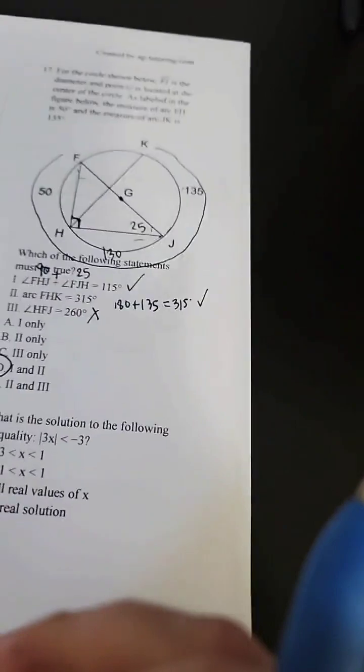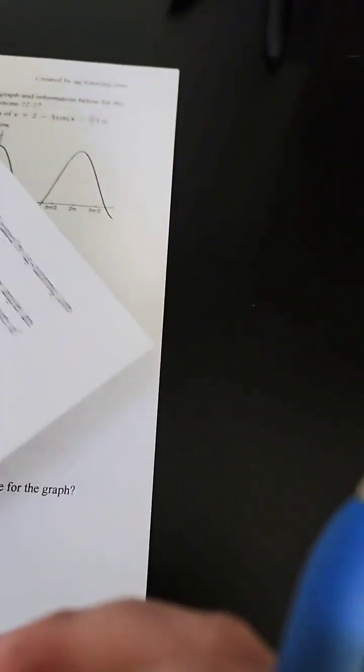Okay, so let's keep going. Let me just move all this out of the way really quick.